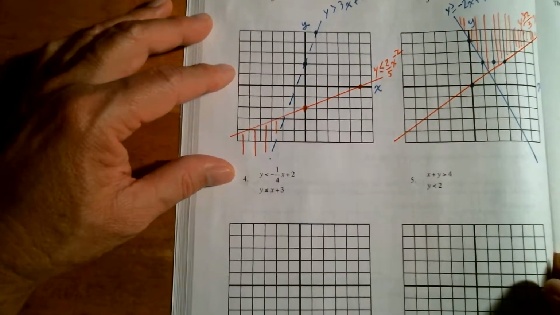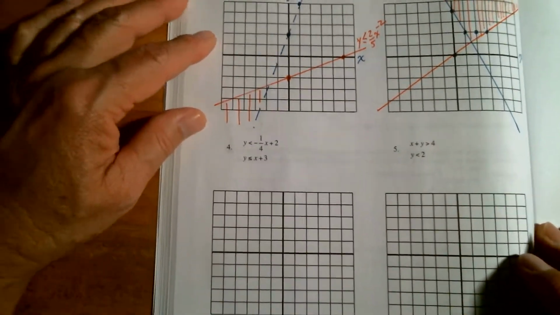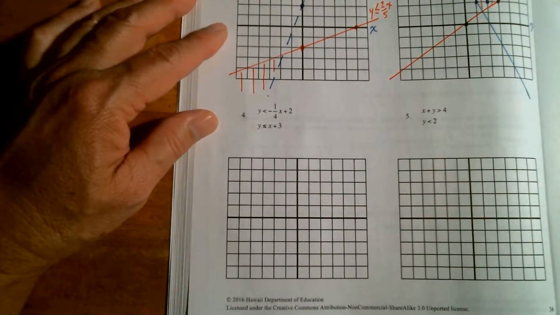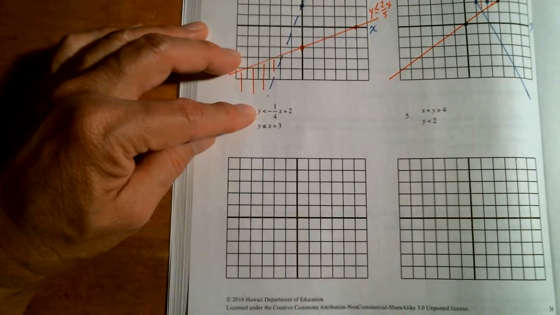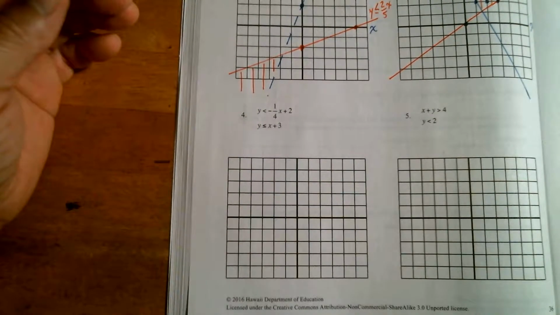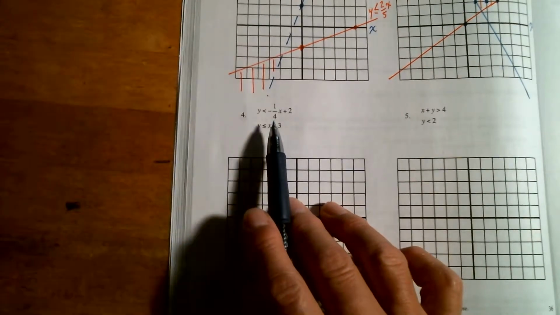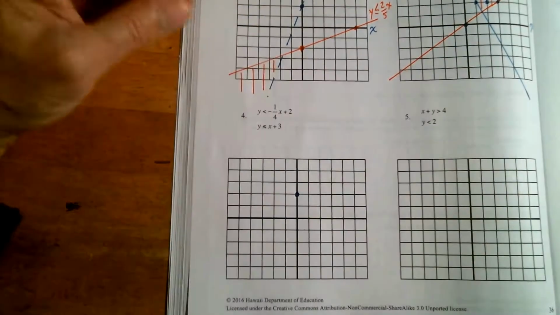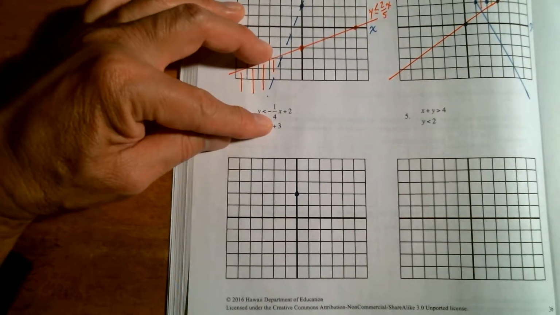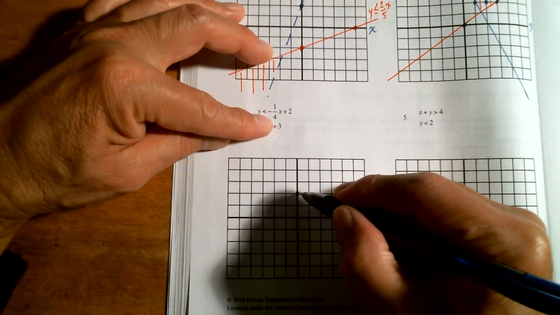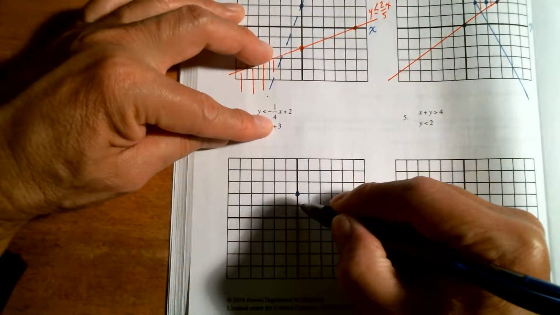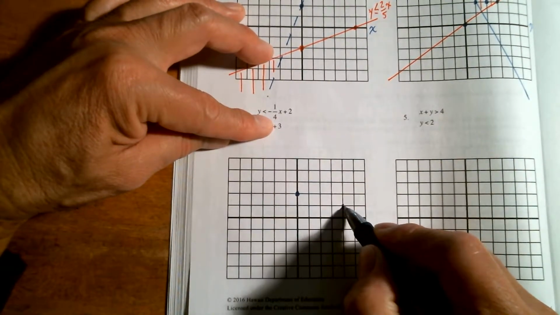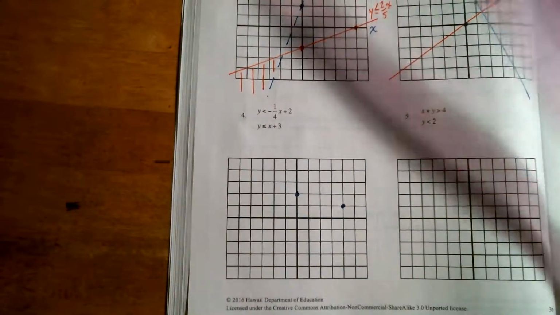Number 4. Okay. This one says y is less than negative 1/4 x plus 2. Okay, so our y-intercept is 2. The slope is negative 1/4. So from this point here, we can go down 1 and 4 across. Down 1, 4 across. 1, 2, 3, 4. And then draw our line.